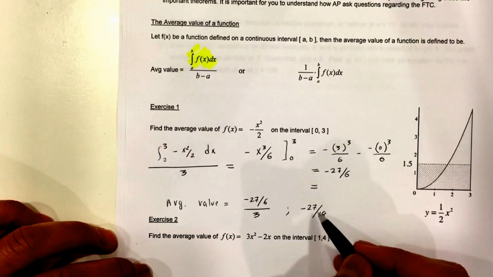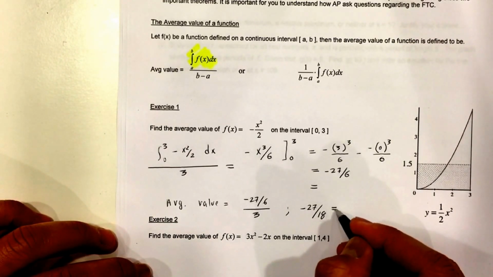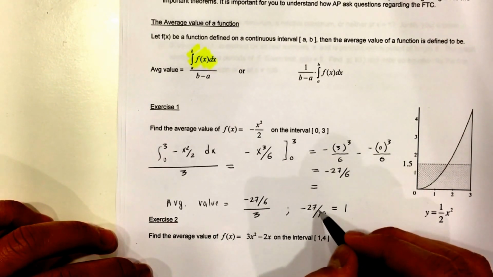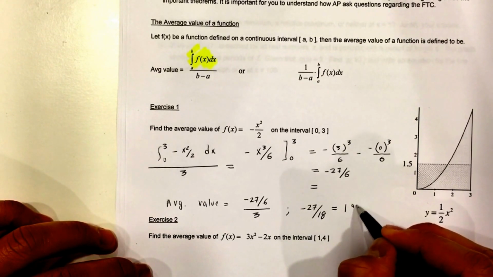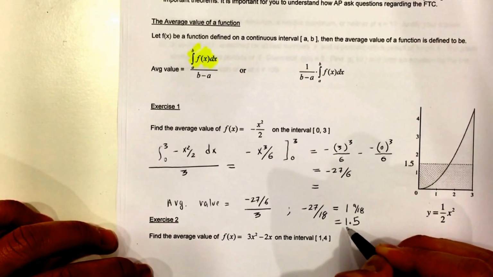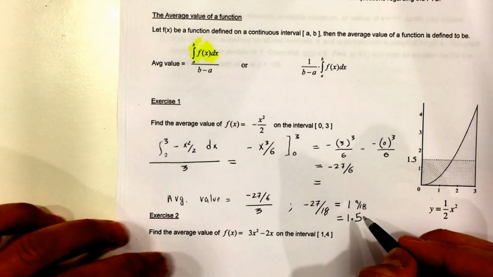Now 18 goes into 27 one time, and therefore you're going to have a remainder of 9, and the remainder of 9 out of 18, that becomes 1.5, and that is our average value.